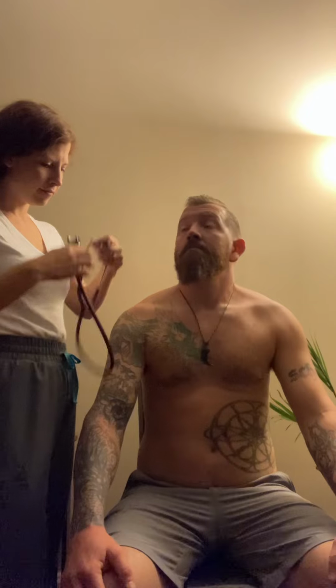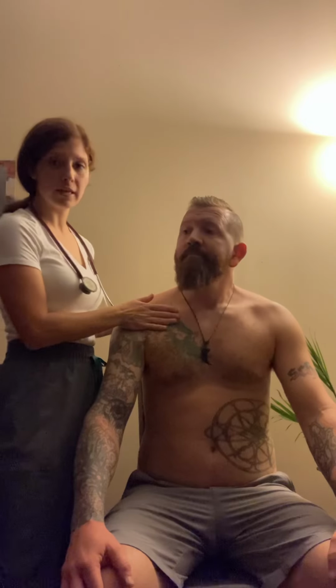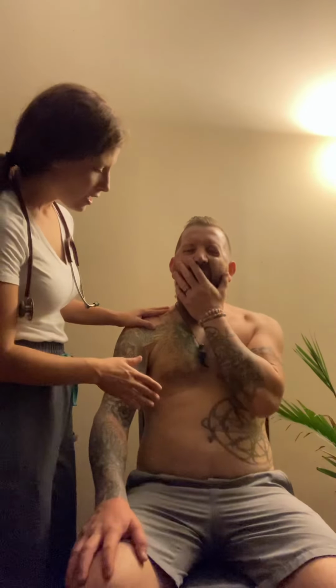So then he definitely would be, like I said, laying back because it's just easier to do an assessment of the abdomen with light on the belly and to be able to see everything. I'm going to have you sit back kind of though. Then you begin to palpate.